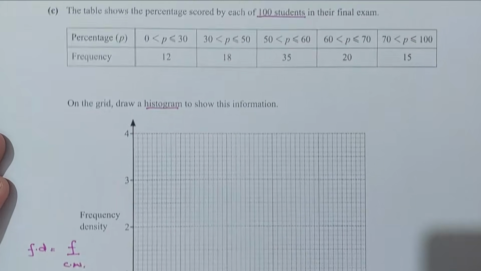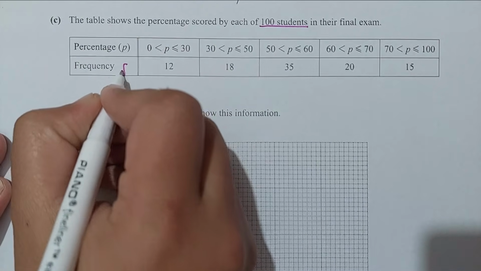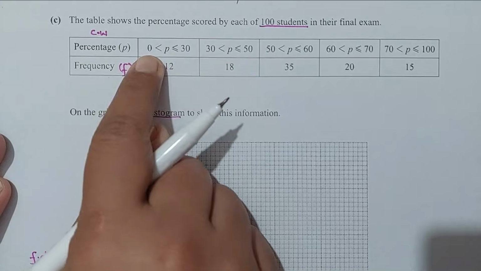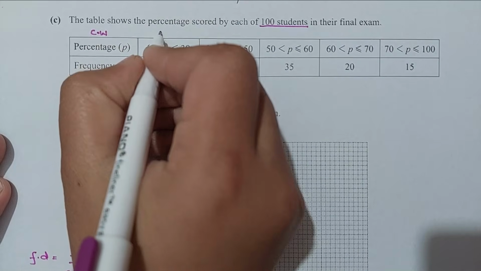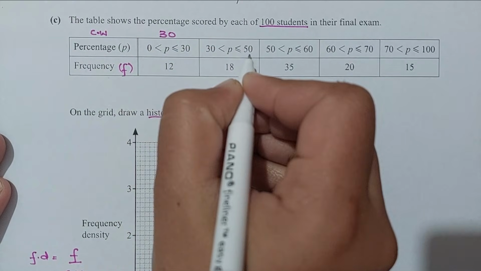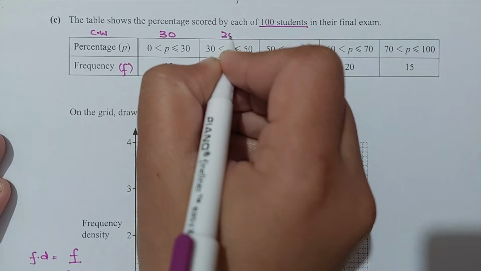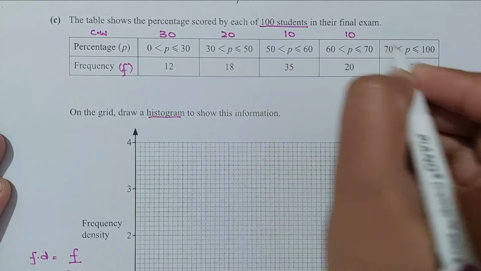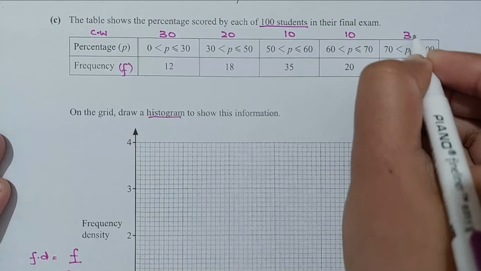This is F, frequency. Now what is the class width? The class width of the interval between 0 to 30 is just 30. Between 30 and 50, it is 20. 50 to 60, the width is 10. 60 to 70, the width is 10. 70 to 100, the width is 30.